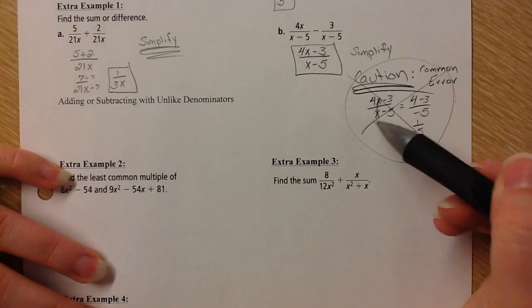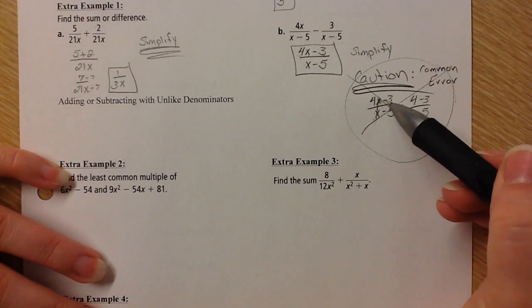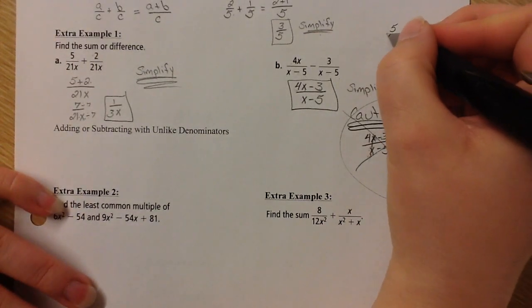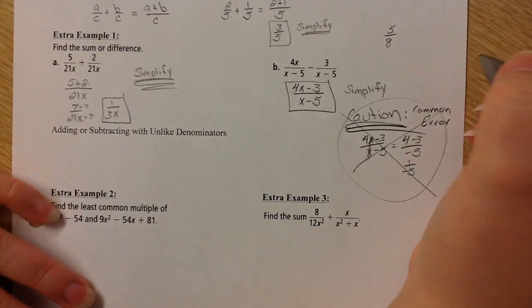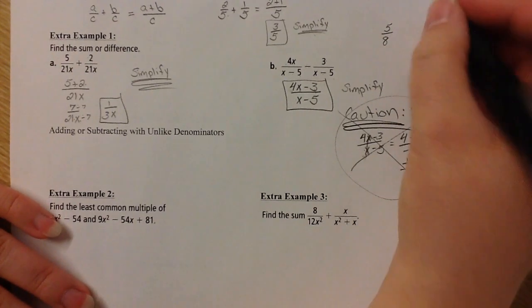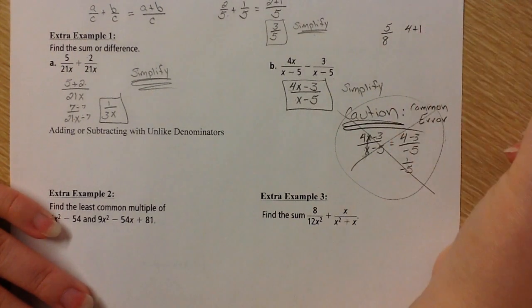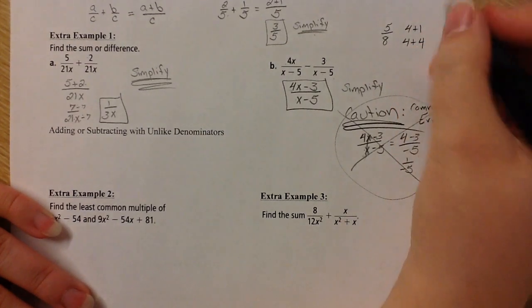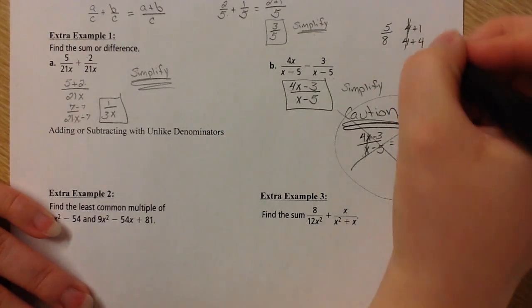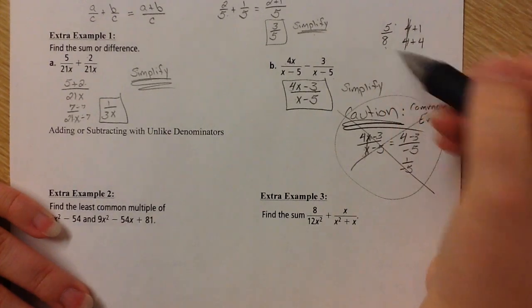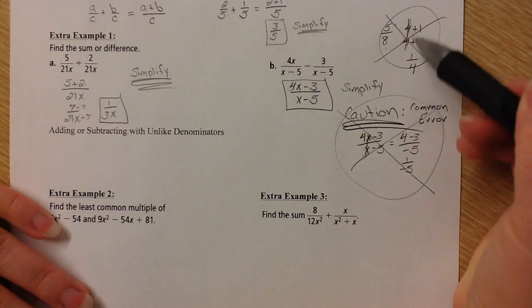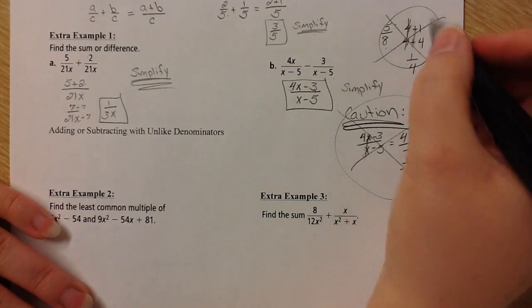You cannot simplify between these x's because they're within a subtraction. That's as silly as saying, okay, 5/8. Well, I could rewrite 5 as 4 plus 1. I could rewrite 8 as 4 plus 4. Well, I can divide this 4 and this 4, and I'm left with 1/4. 5/8 is the same as 1/4? No, it's not. That makes absolutely no sense. You cannot simplify between addition.